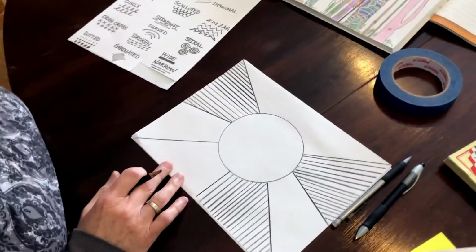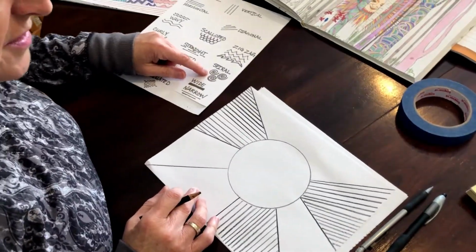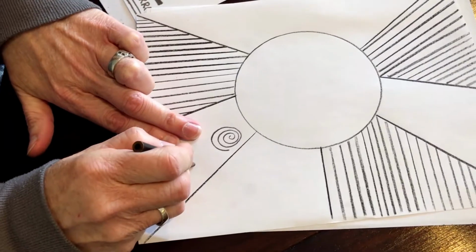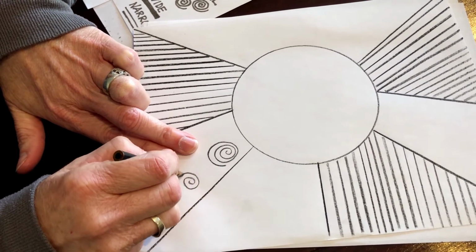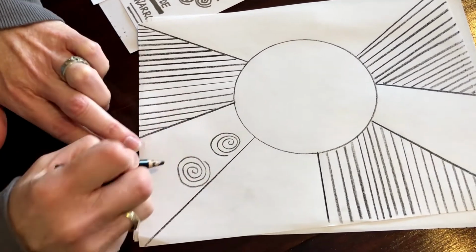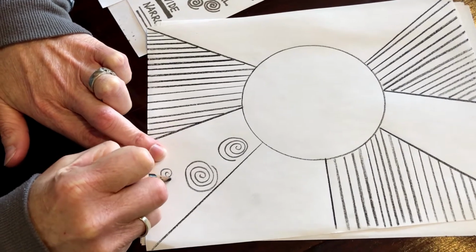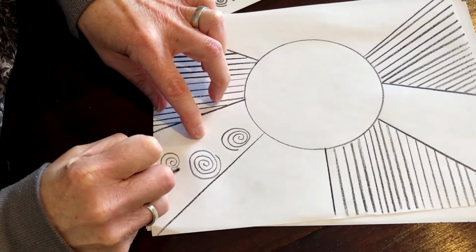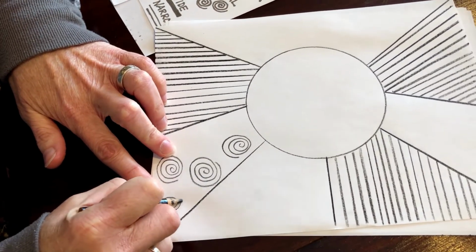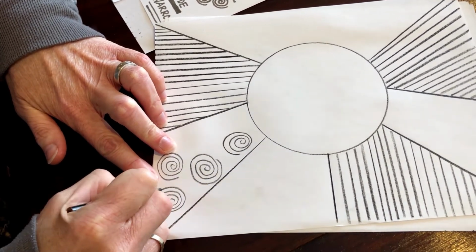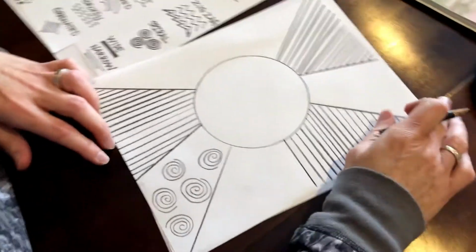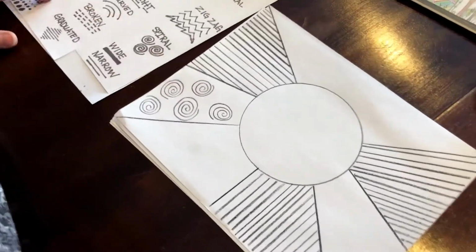So let's just go ahead, and spiral is one of my very favorites, so I'm going to start some spirals. I'm starting in the center, and I'm just going around what I've already drawn. You can do it big or little, it's up to you. I'm just gonna fill this whole area with spirals. So this is gonna be my spiral area. And I'll finish up with that later, but I'll go ahead and pick another line.